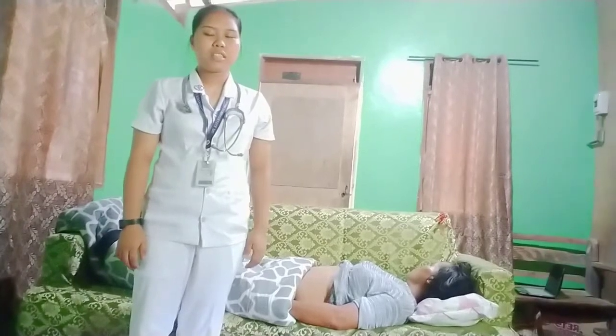Begin palpating at the symphysis pubis and move upward and outward and note for the consistency and tenderness.